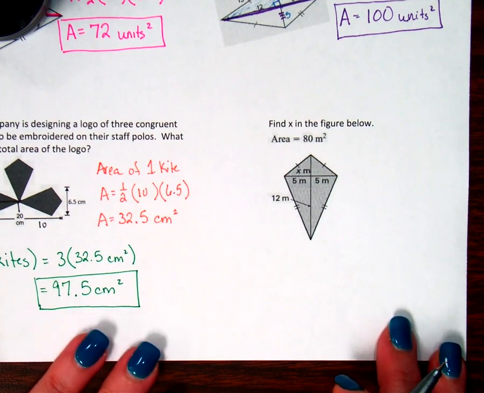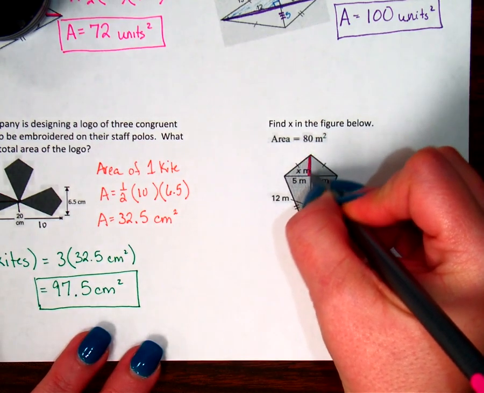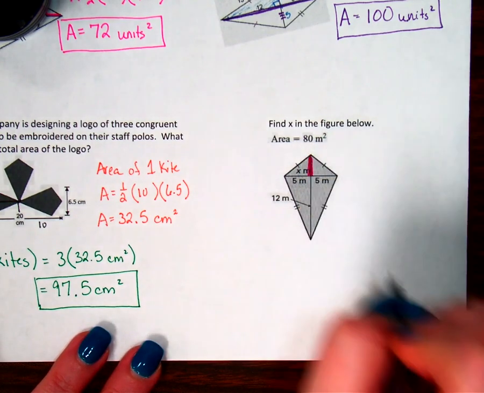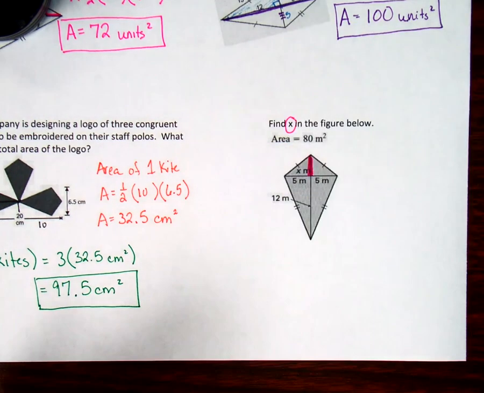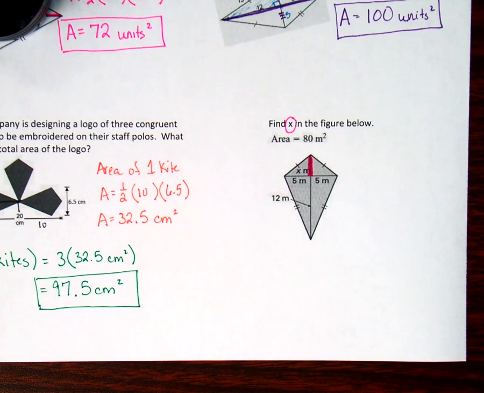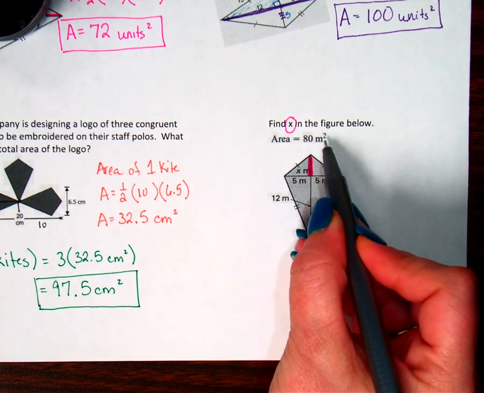It's kind of hard on this one to tell what the x is going to be. The x, I'm really trying to find this length right here is what it's wanting me to find. Okay, so that is what x is. It's that little pink length. It's hard to tell on there. Okay, they are telling me that the area of the whole thing, they've already given it to me. The area is 80 meters squared.